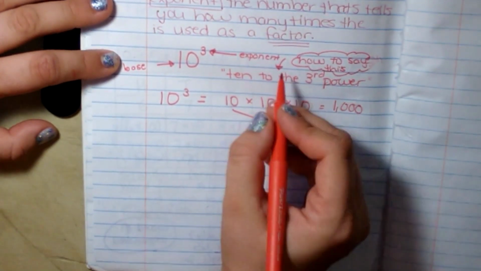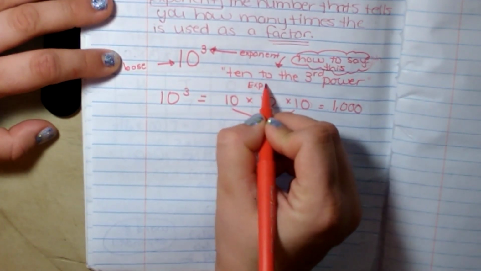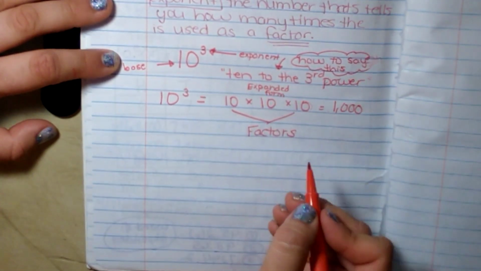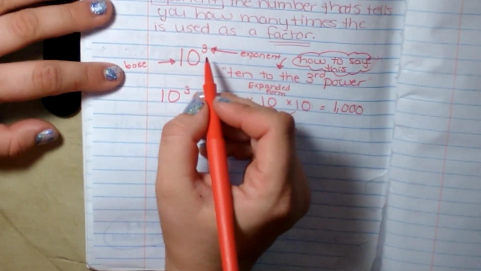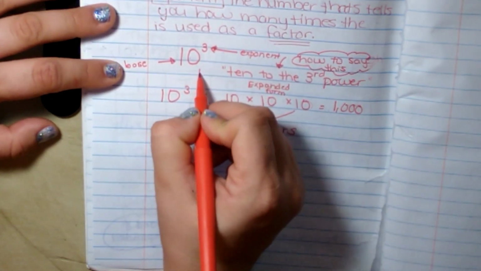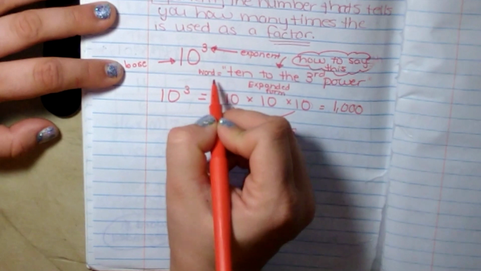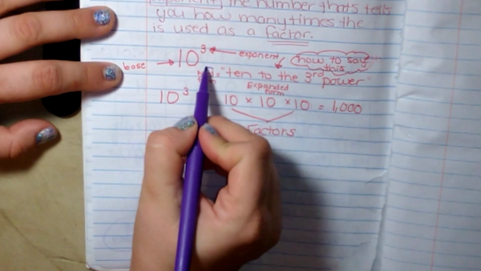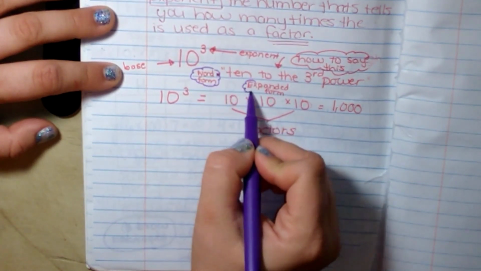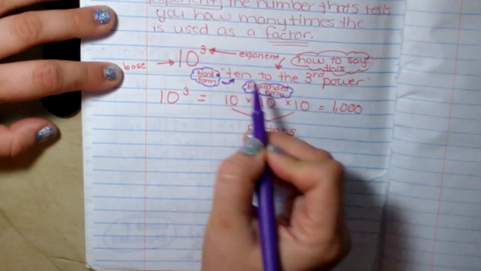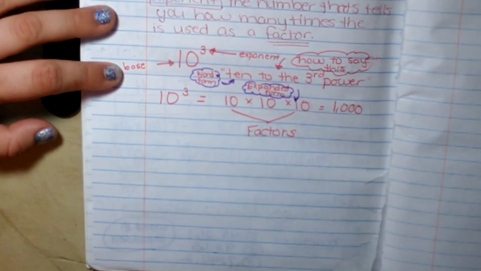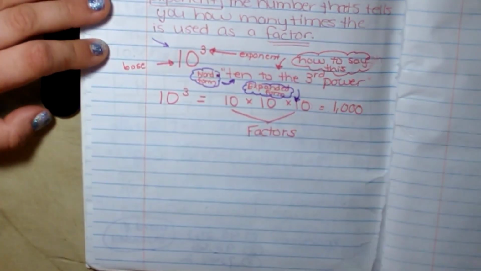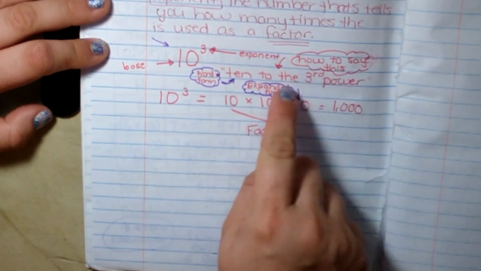So this is expanded form. And this is word form. And this is standard form. Standard form, word form, expanded form.